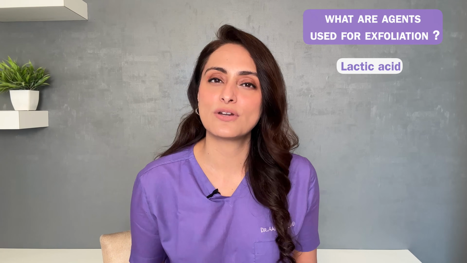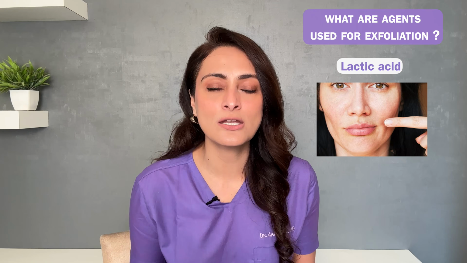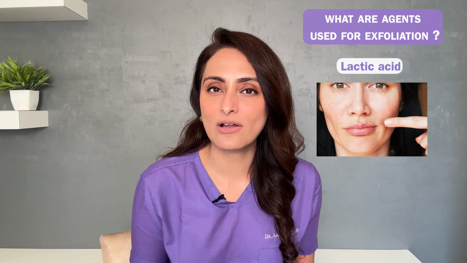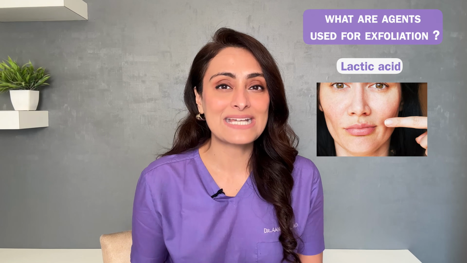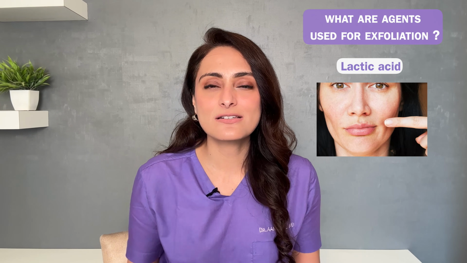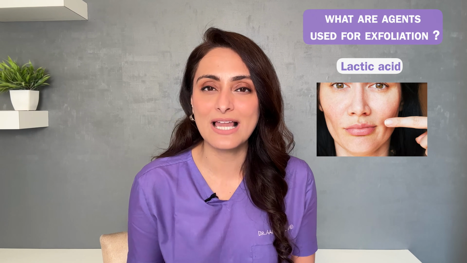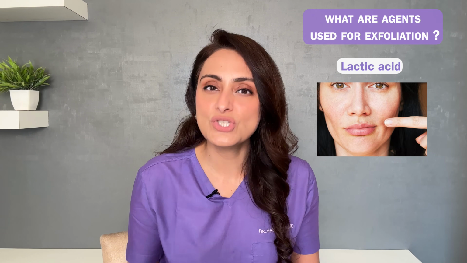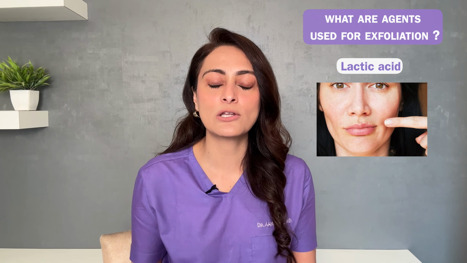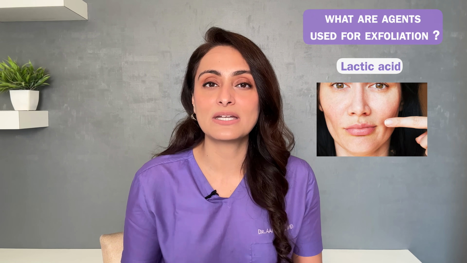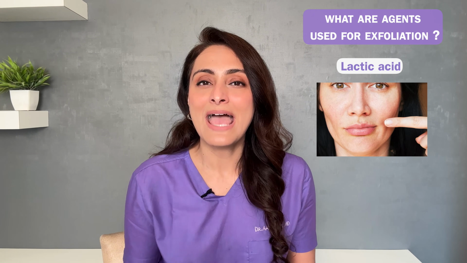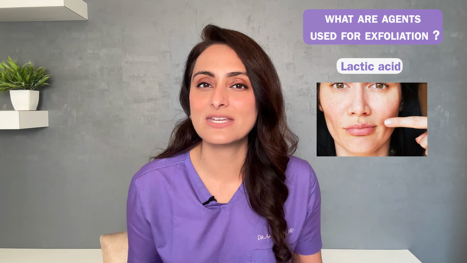Lactic acid I prefer in those with slightly sensitive skin or those who cannot tolerate glycolic acid. For those, lactic acid will work well. Lactic acid does not cause as much exfoliation as glycolic acid, but it does moisturize the skin because it's a larger molecule. It sits on the surface of the skin, but it does help in moisturizing the skin and cause a gentle exfoliation without irritating the skin too much.